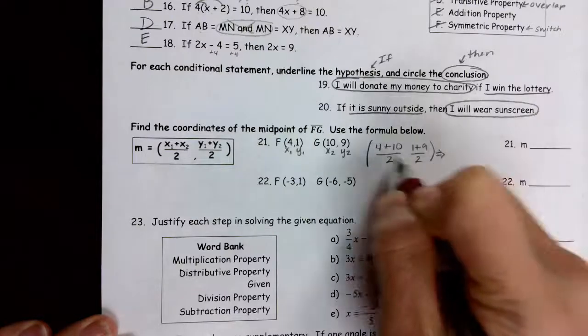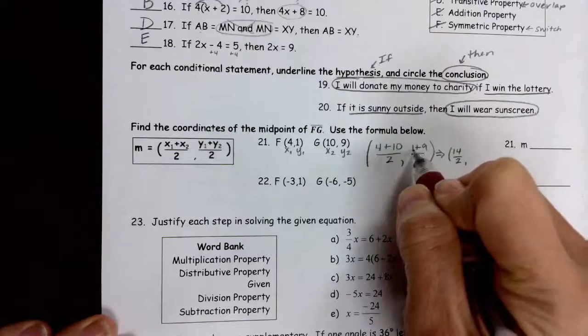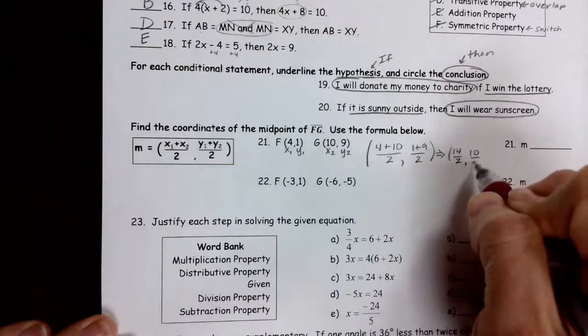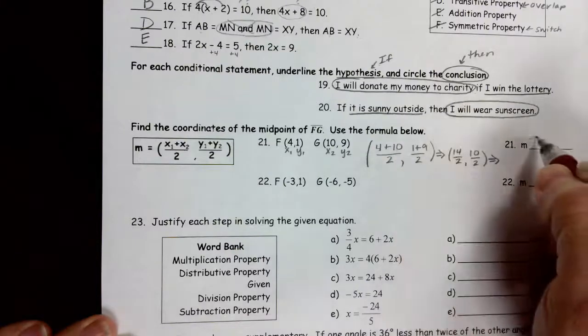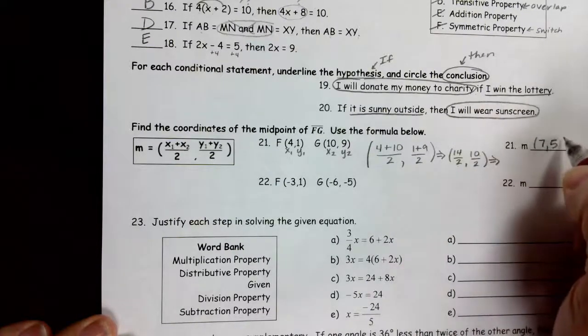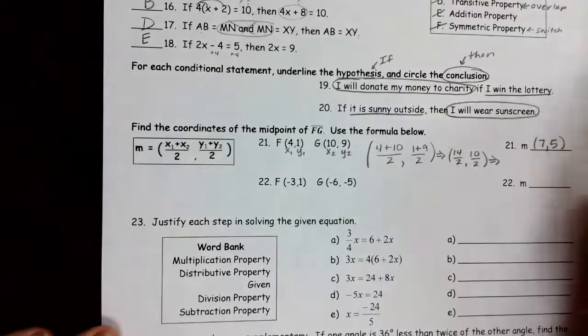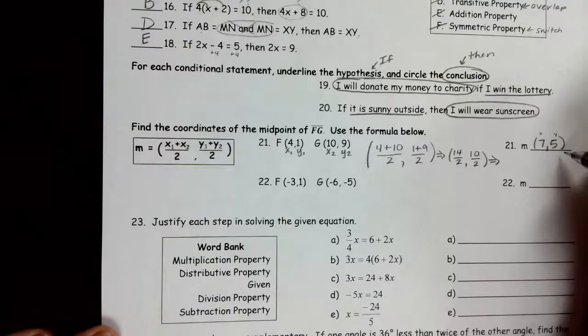Continue to break this down. 4 plus 10 gives me 14 over 2. 1 plus 9 gives me 10 over 2. Then I break it down again. 14 divided by 2 leaves me with 7. 10 divided by 2 leaves me with 5. Notice that my answer has an x coordinate and a y coordinate for my final answer. Not one number, but 2.